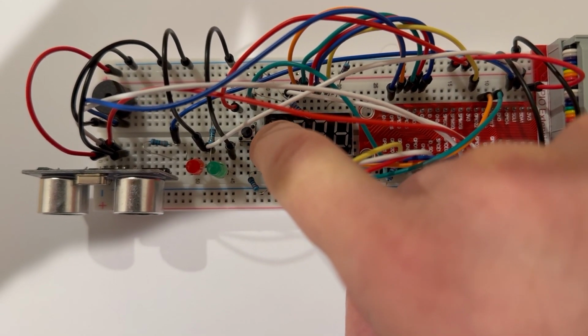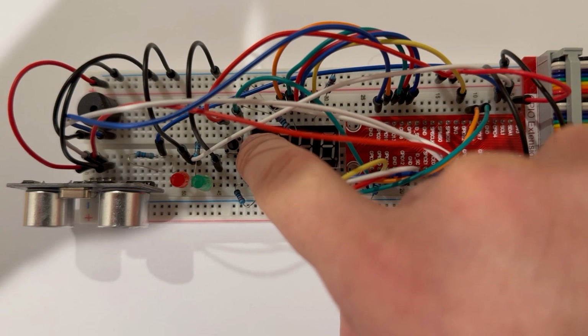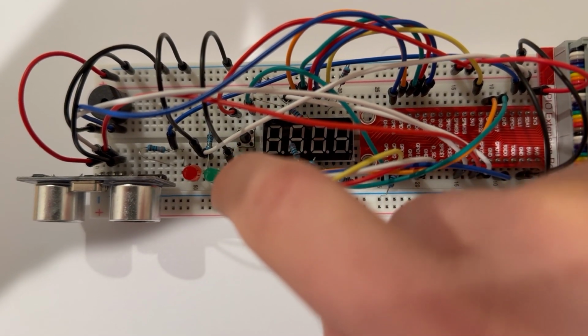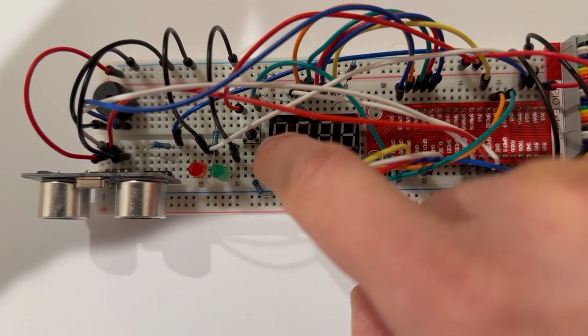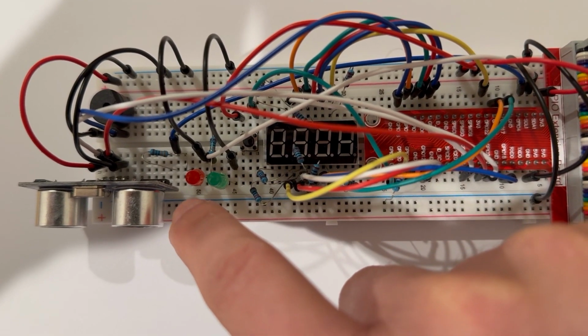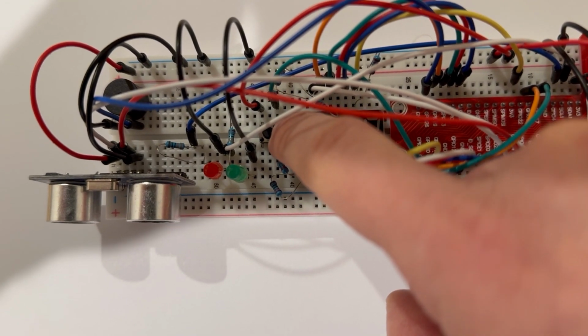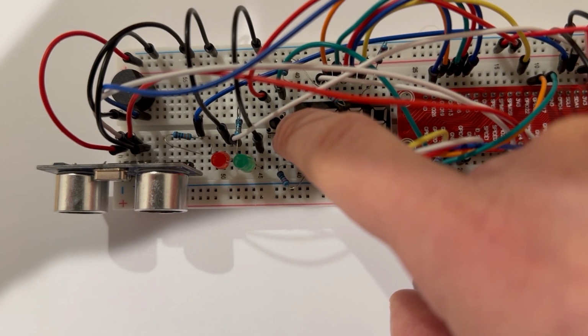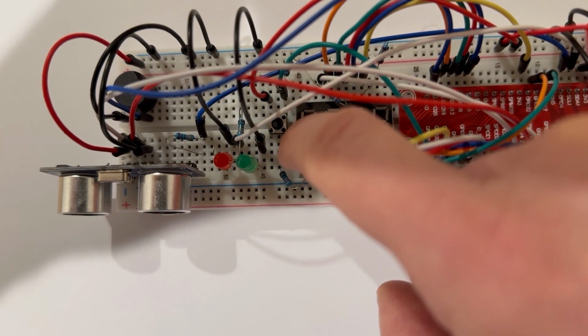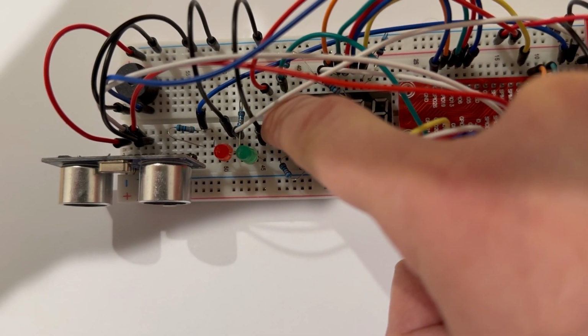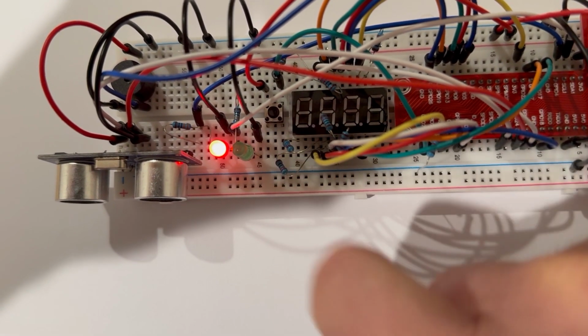If I release the button, it's turning off. When I press the button 5 times, the red LED will start to light for 5 seconds. So one press was made, 2, 3, 4, 5. Very easy.